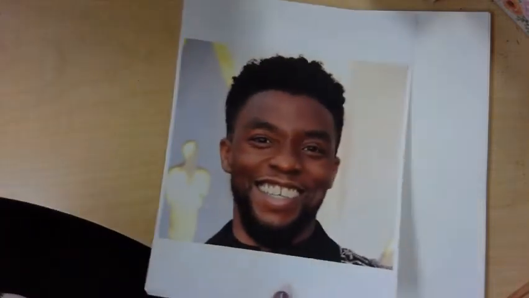So I've printed off a picture of Chadwick Boseman, and I will be drawing the picture of Chadwick Boseman because, one, it's a better picture. The quality of the picture is a lot better. The photo I have of myself is kind of grainy. Also, this one's really small compared to this picture of Chadwick, and your first requirement is to draw big.